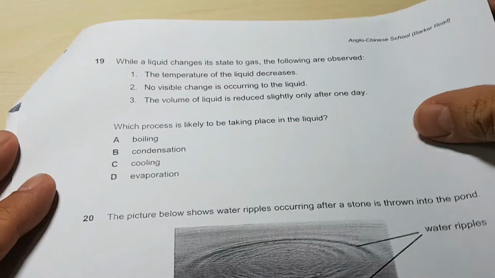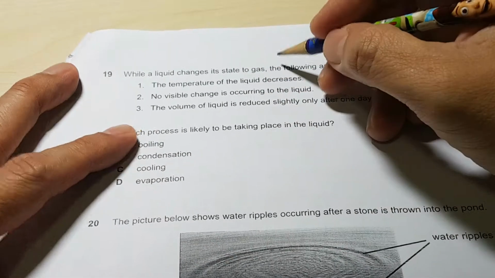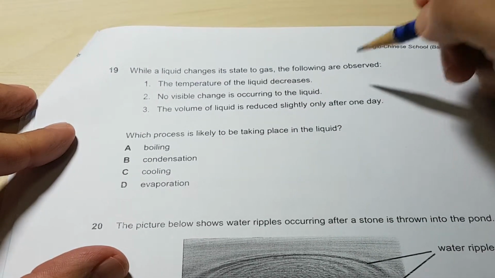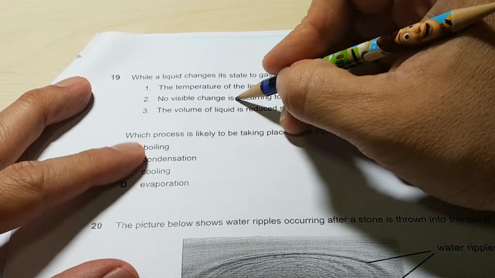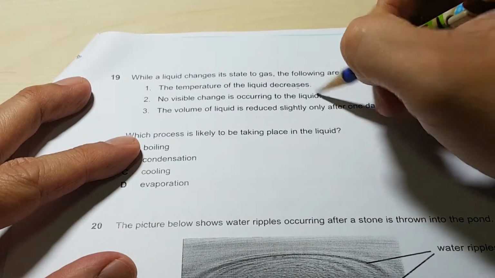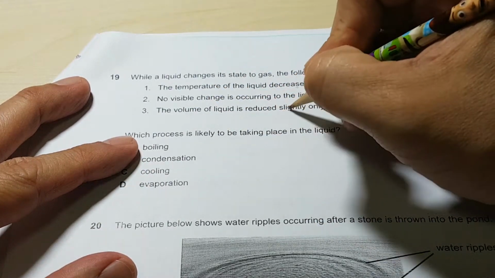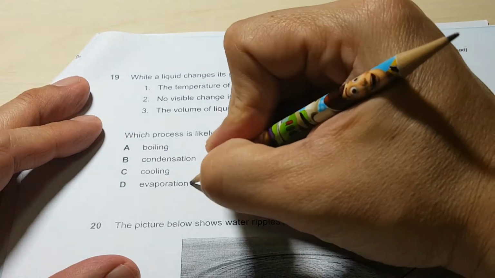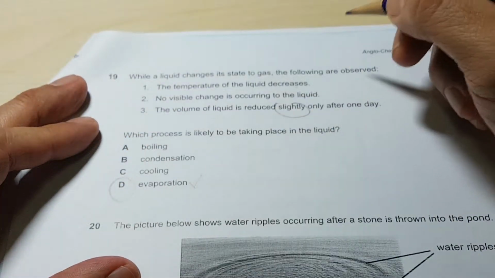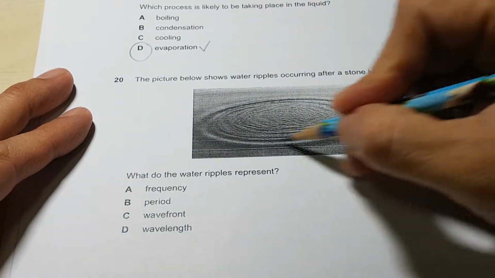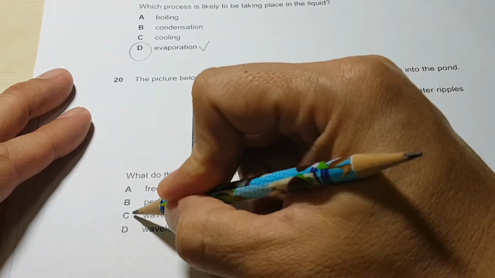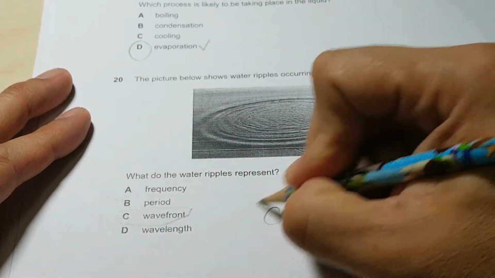Last 2 questions. When liquid changes its state to gas, following observe the temperature decreases, no visible change, you cannot see. The volume of liquid is reduced only slightly, so this is known as evaporation, right? Question 20. So we talked about this in class. This is actually my wave front.